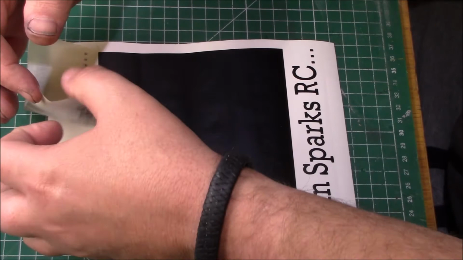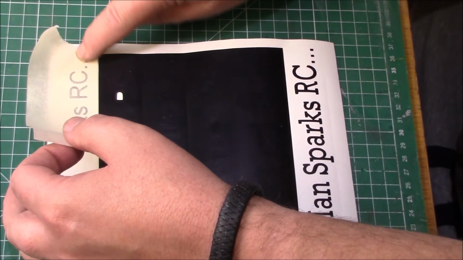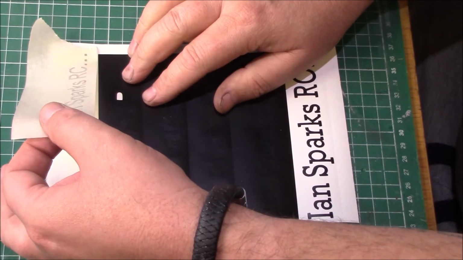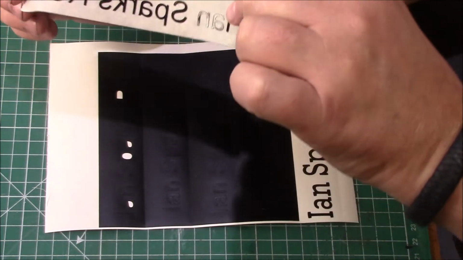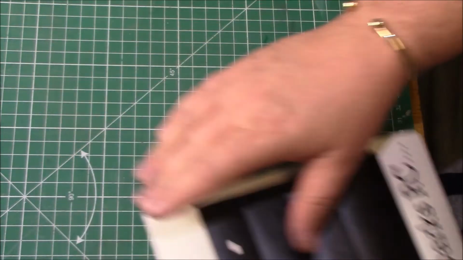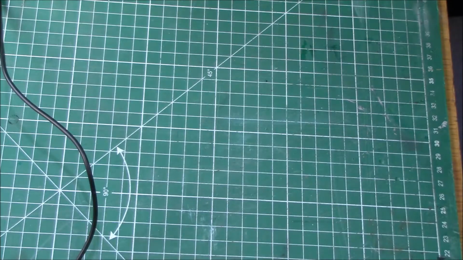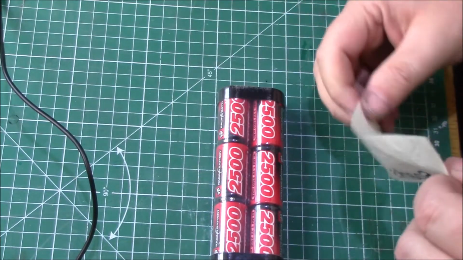If you don't, just put it back down over it gently, just give it an extra little bit of rub, tease it off. So now it's all come off on the tape. So let's move that out of the way. Right, this will do for now, just to show you.